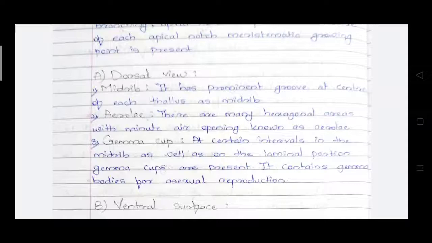These are the areolae. And the next main character is the gemma cup. So gemma cups are present at certain intervals on the midrib as well as on the laminar portions of the thallus, and they contain gemmae that help in asexual reproduction.